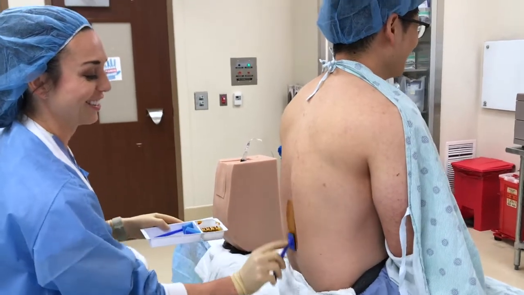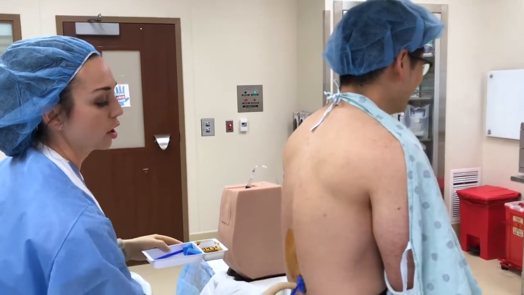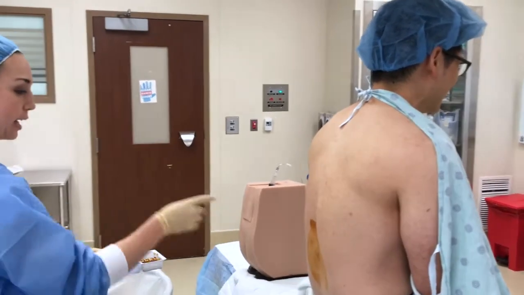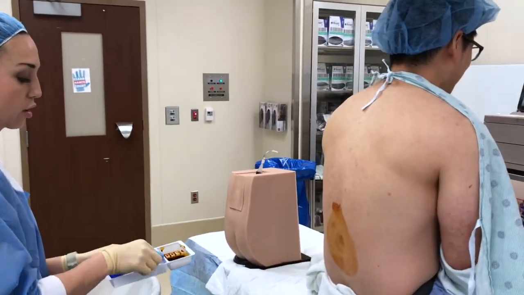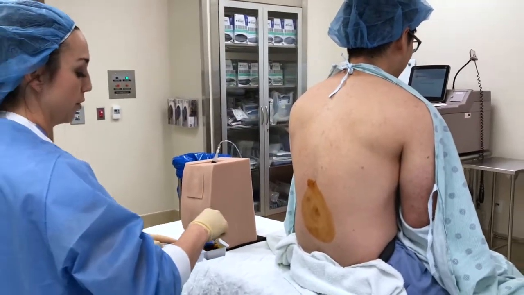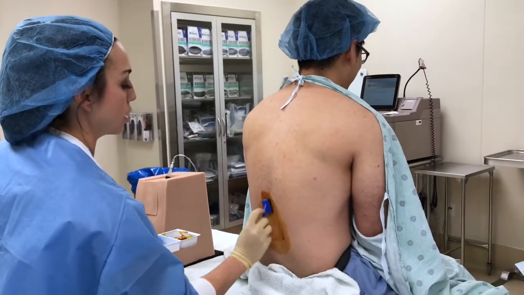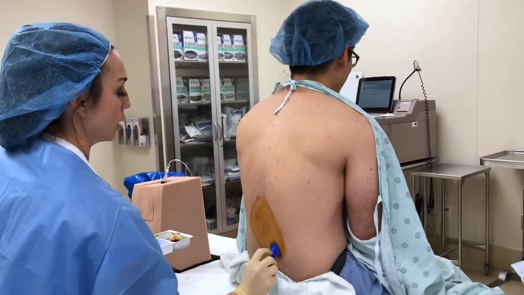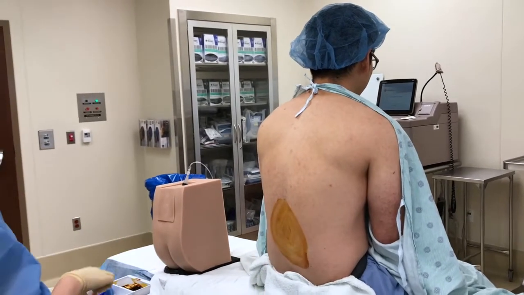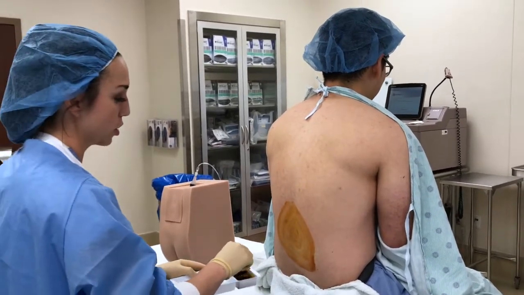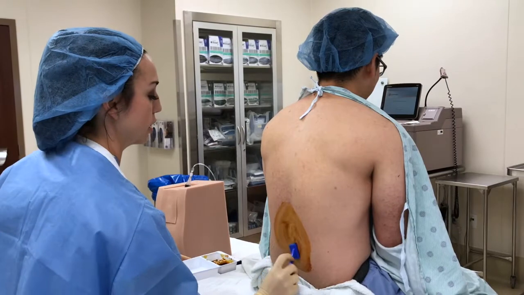Cold solution. I know, I'm sorry. And then again, circular motion from inside out near the area that we're going. All right, second cold solution, cold scratchy. And one more cold scratchy solution here. Cold scratchy.